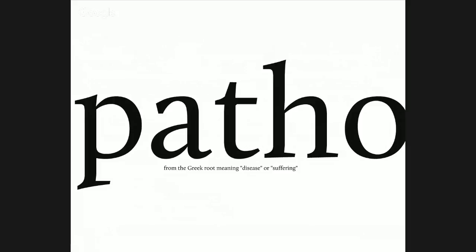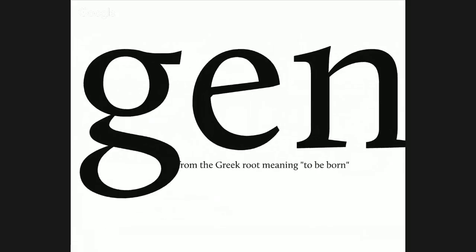For pathogen, pathos comes from the Greek word that means disease or suffering. And the gen ending, on all the other versions, comes from the same place that the word generate or genesis comes from. It's the Greek word that basically means to be born.